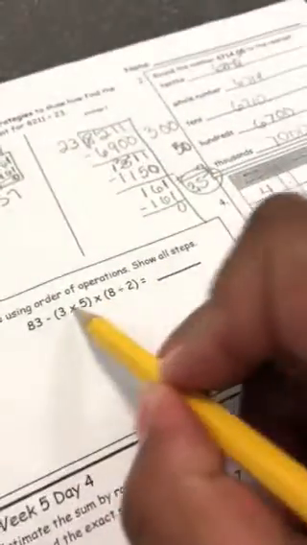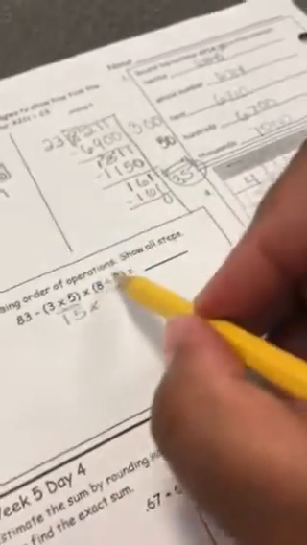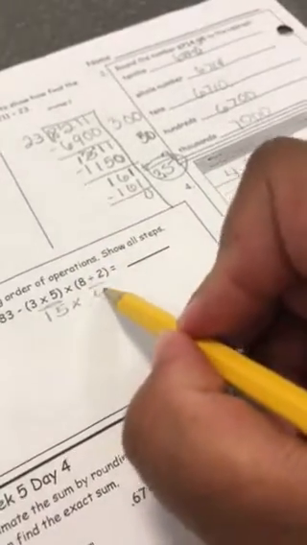All right, using order of operations, show all my steps. So first thing I'm going to do is solve both of my groupings. So I have 3 times 5, which is 15. Bring my times sign down. And then 8 divided by 2 is 4. Now I'm going to bring everything else down.